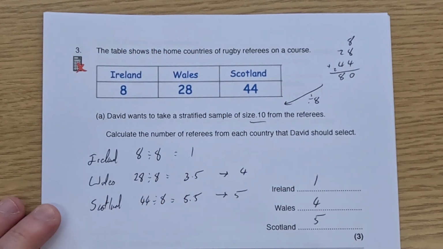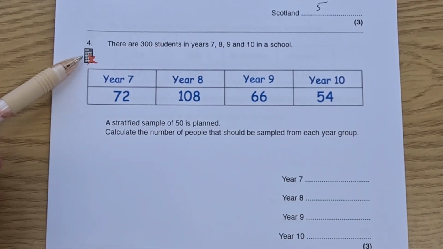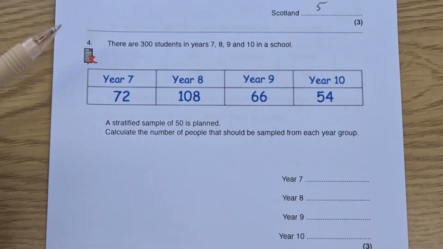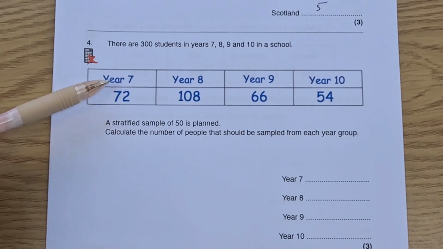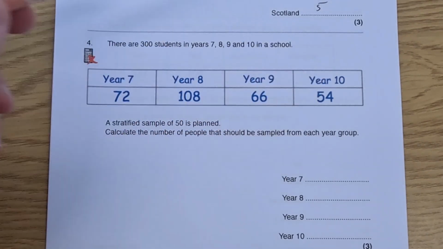Okay, let's look at our next question, question number 4. And again, it's a non-calculator question. And we're told there's 300 students in years 7, 8, 9, and 10 at a school. And here we've got the number of students. So 72 year 7s, 108 year 8s, 66 year 9s, and 54 year 10s.